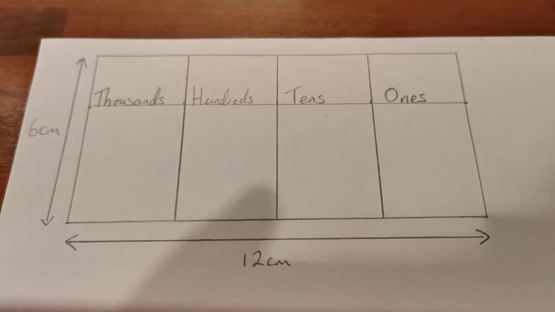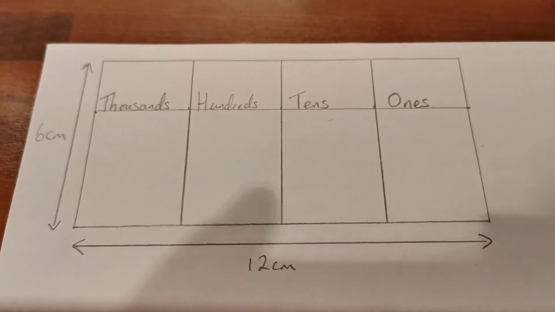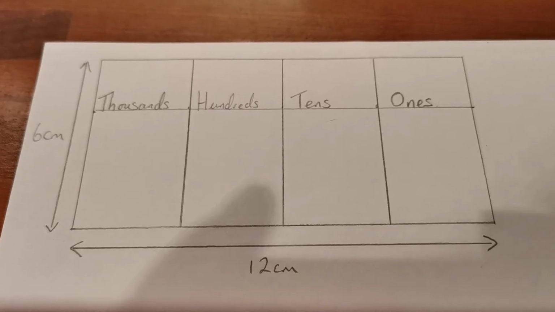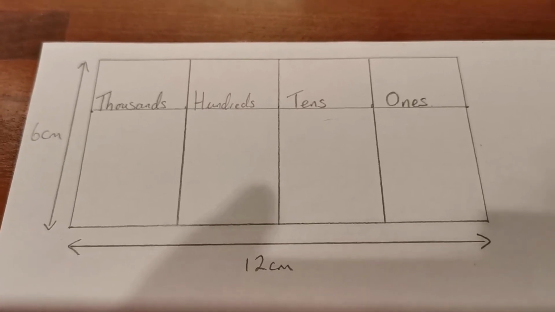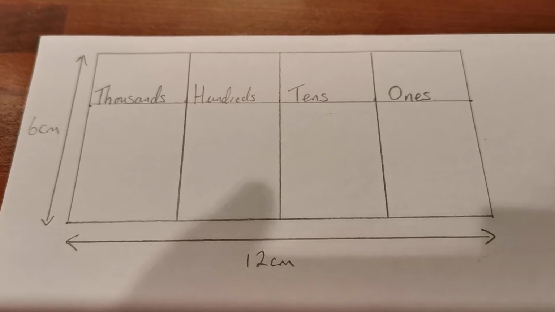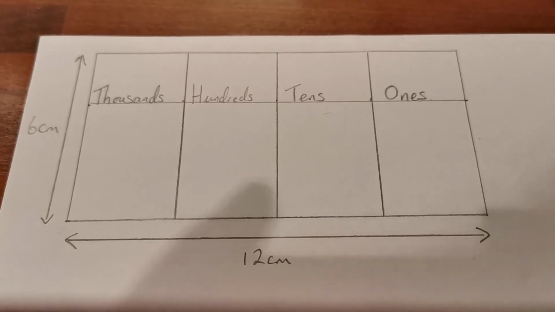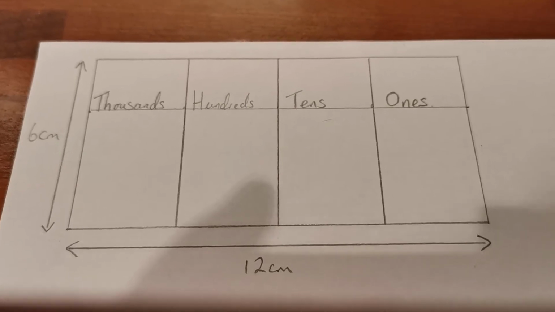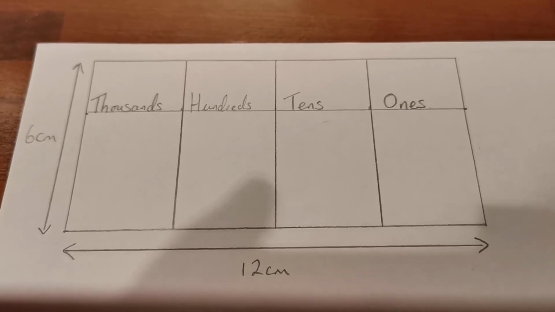So we're looking at place value, just a little revision of that. We're looking at 4-digit numbers, so we've got thousands, hundreds, tens and ones. The questions I've got for you on the blog today will show you what you have to do, but they're going to be a bit like this.